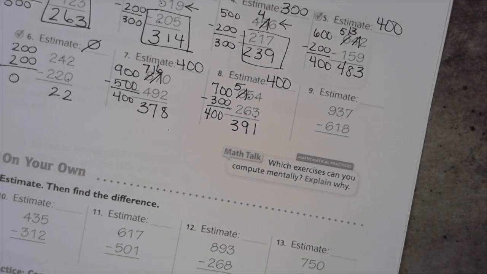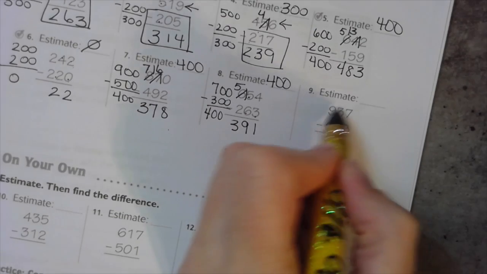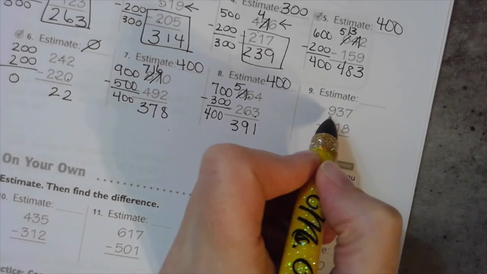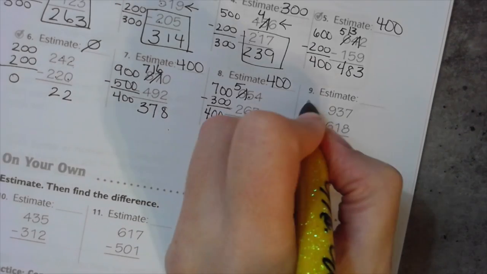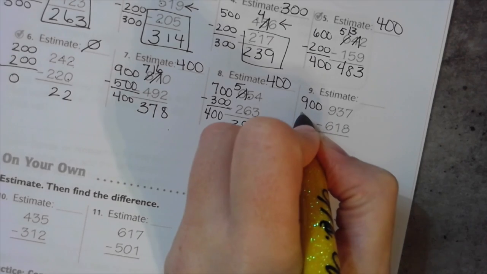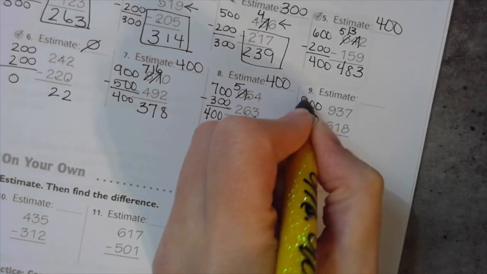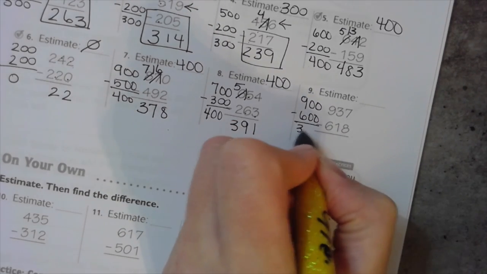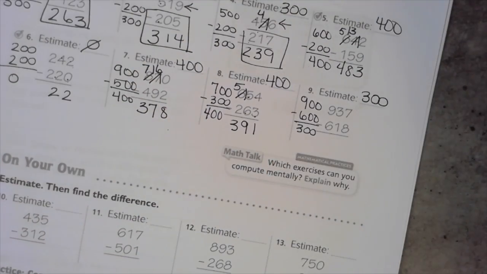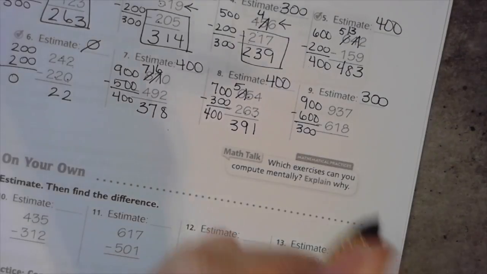All right, last one, and then you're going to be on your own. 937 subtract 618. 937 rounds to 900. 618 rounds to 600. 900 subtract 600 is 300. Okay, so here we go. Now we're going to subtract.